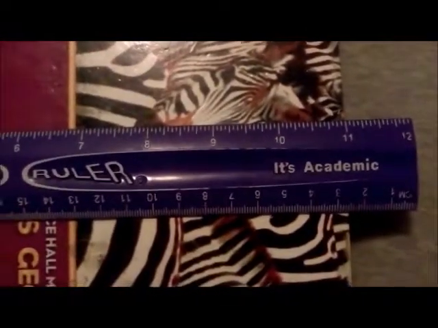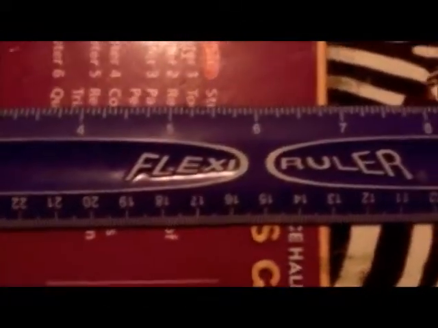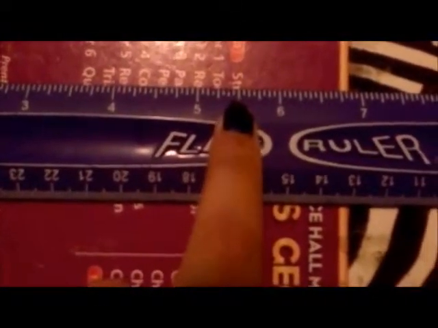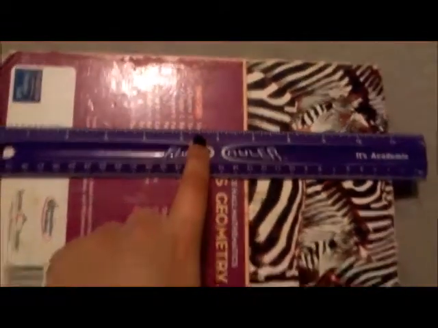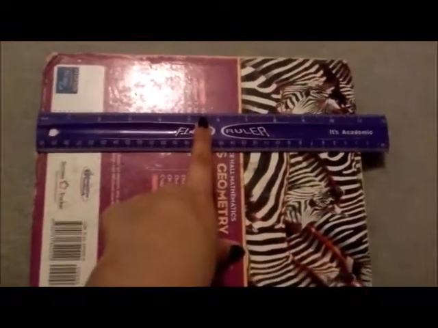So I'm going to use my geometry book to measure the mid-segment of a base. I already have it measured out with the ruler, and it stops right at 11. So half of 11 is 5.5, which is that line right there. So then, as you can see, that is 1/2.